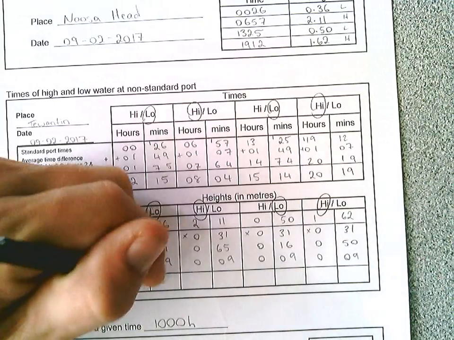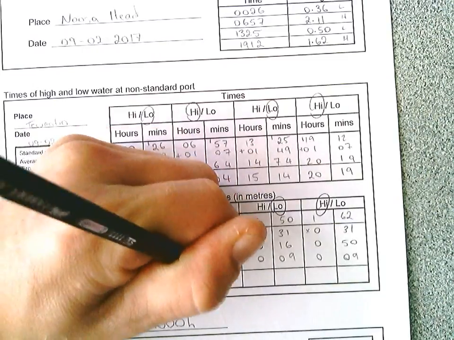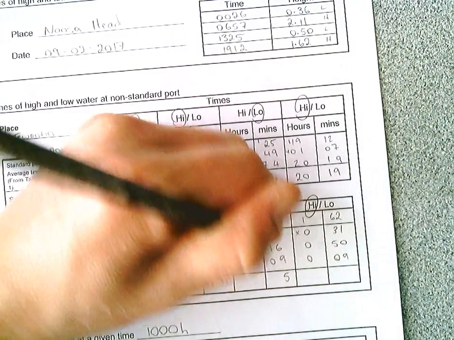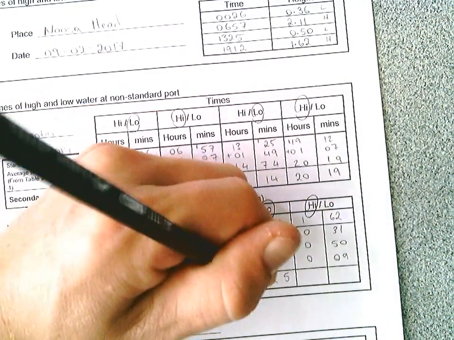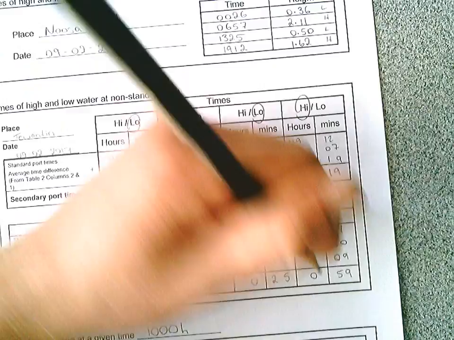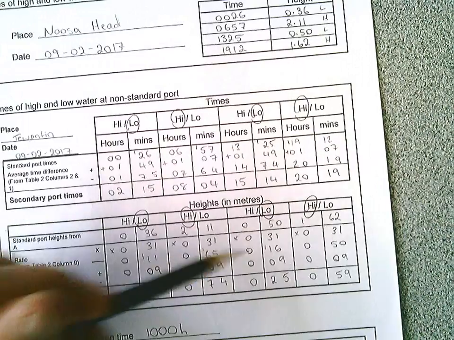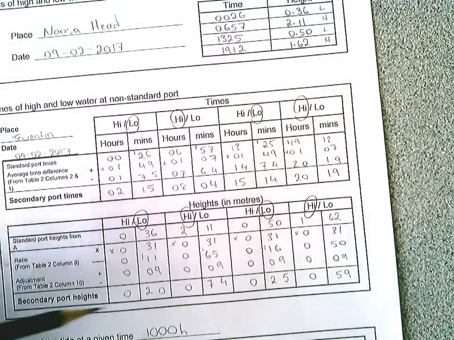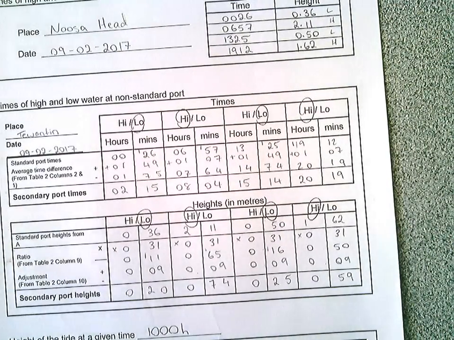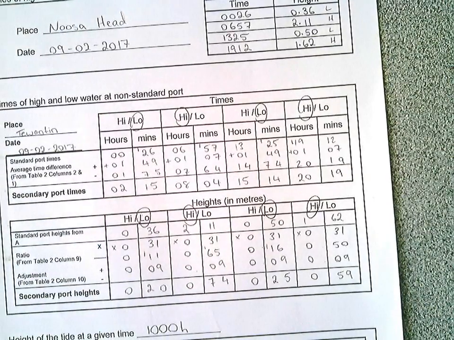So I'll simply do this in my head if I want. So all I've simply done is add these two values together, these two, and these two to get the final secondary port heights. Now don't be too confused or concerned that these look different to that, okay? They should, because it's an adjusted height, okay?